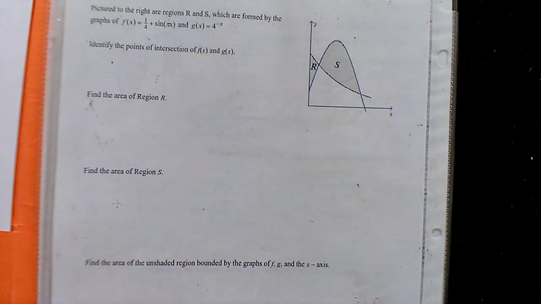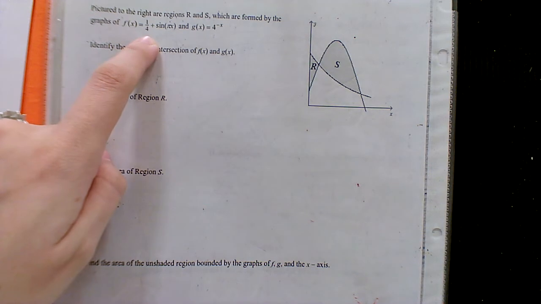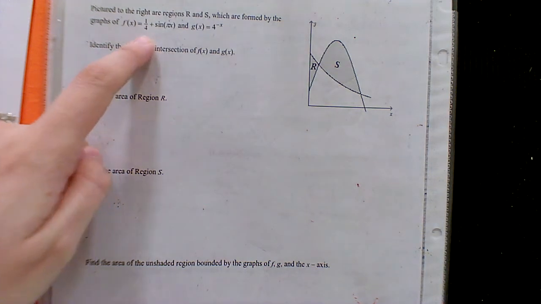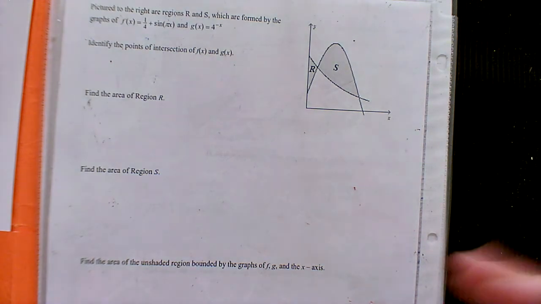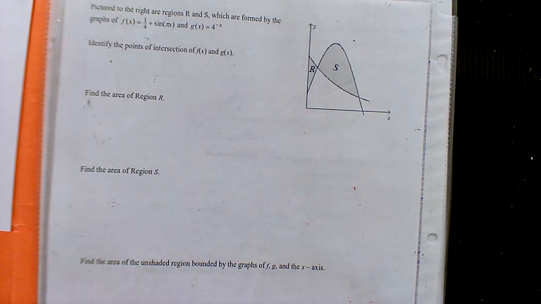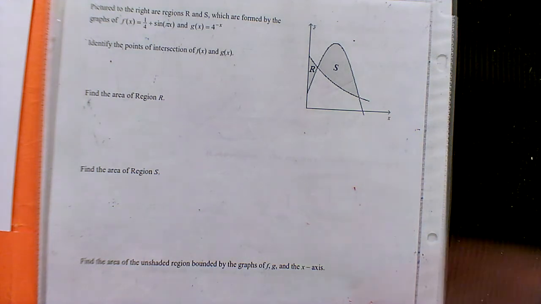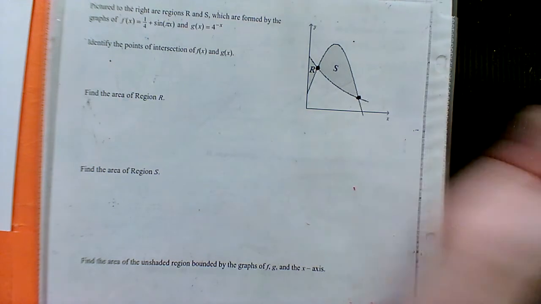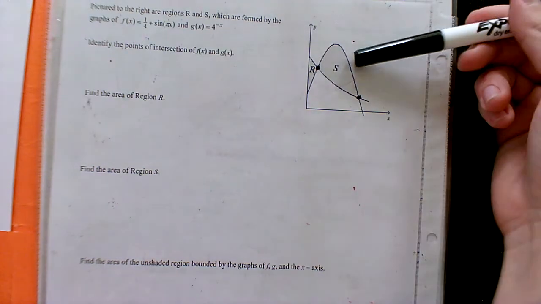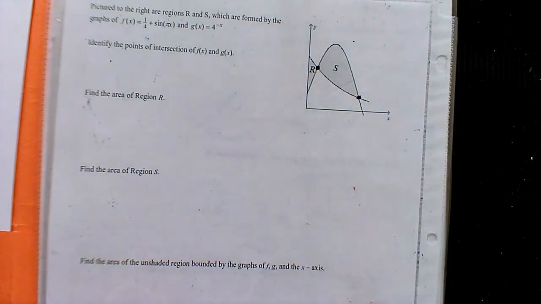So to the right we have the functions a half plus sine pi of x, and then the exponential 4 to the negative x. Let's first start by identifying the intersection points, because if you take a look at the picture in your notes on your paper, those intersection points are pretty important because that's where particularly region S begins and ends.